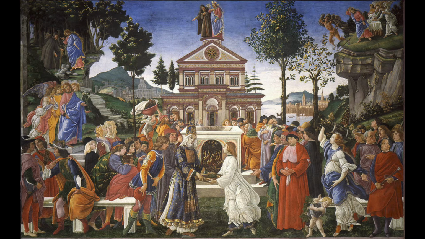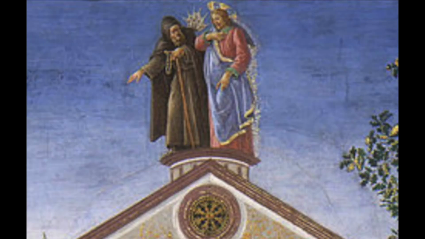At the center of the painting at the top, we can see Christ and the devil again, and this time the devil is taunting Christ, telling him or asking him to jump, because of course the angels will catch him.